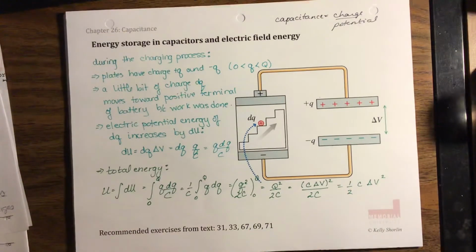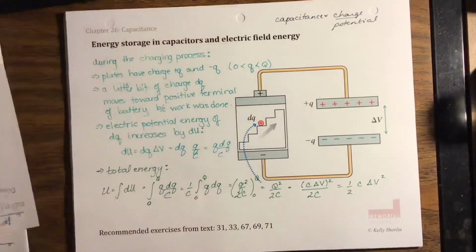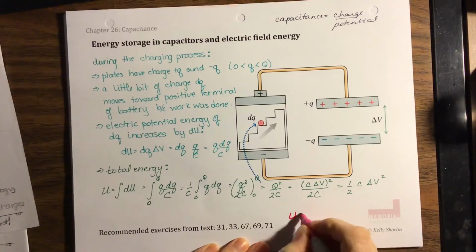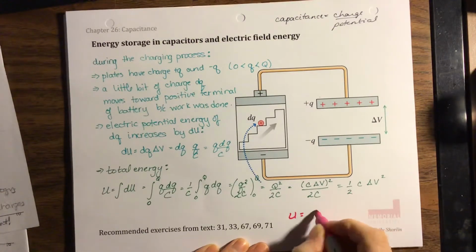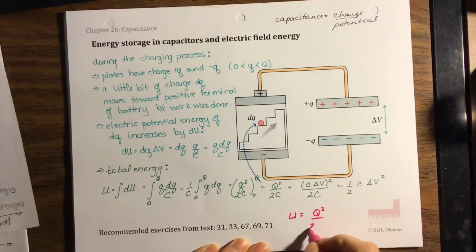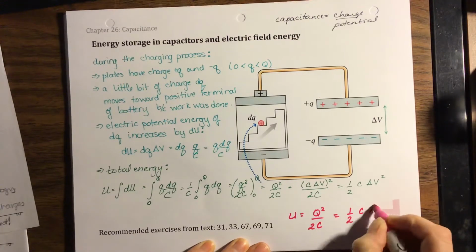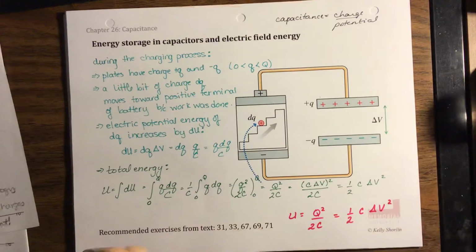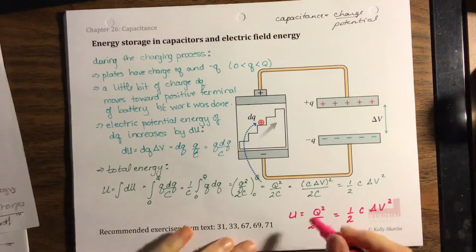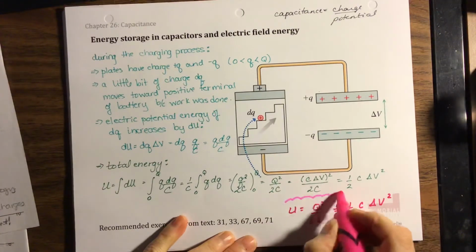Okay, so last, let's just write down our result, because this is important for us to know. Potential energy of a system with a capacitor is Q squared over 2C, and it's also equal to 1/2 times C times delta V squared. So these are ways we're going to calculate the net potential energy stored in a capacitor.